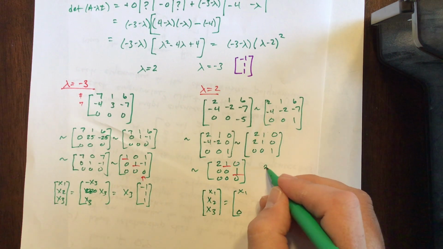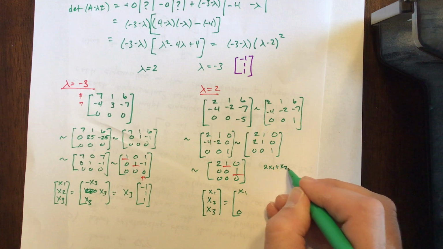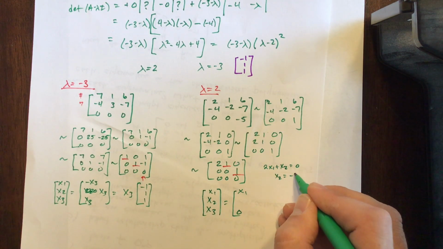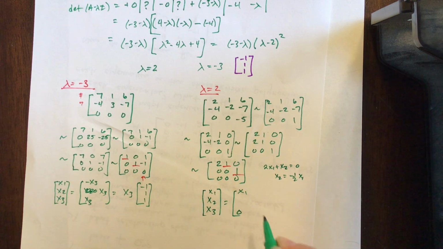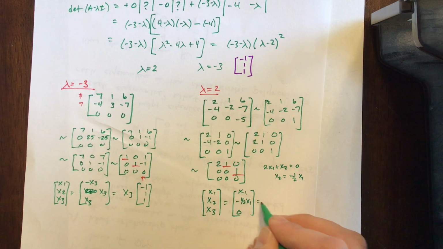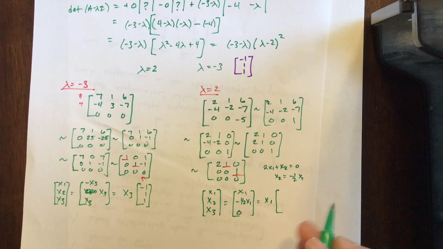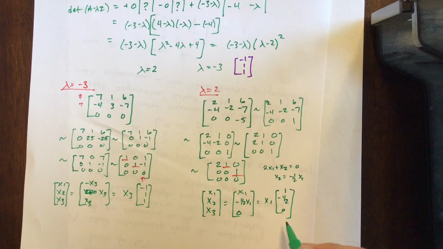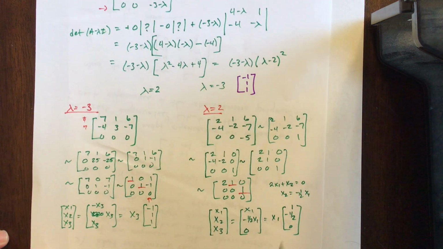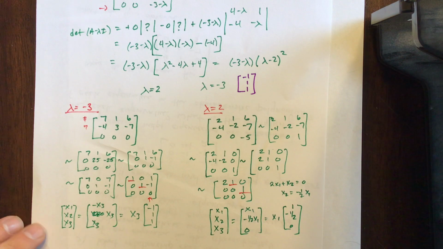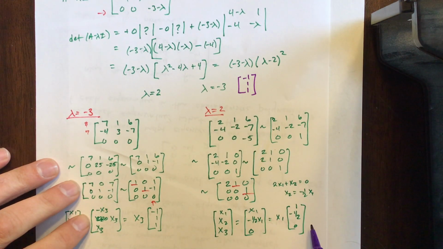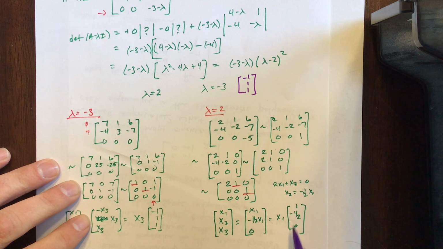And 2x1 plus x2 is going to equal 0, so x2 is equal to negative 1/2 x1, which makes it all scalar multiples of the vector 1, negative 1/2, and 0. And again, because I don't like dealing with fractions, I'll multiply this by 2, so I get 2, negative 1, 0.